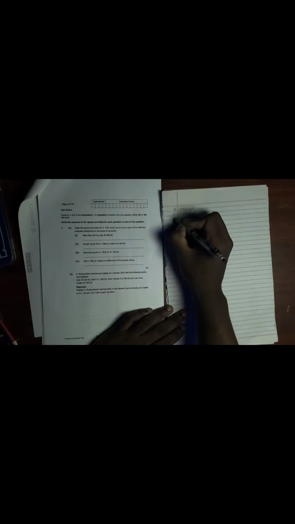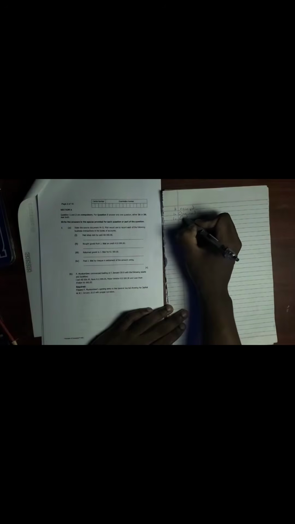Then we head on to the third one, returned goods to J. Biller for 1,300. Here the book of prime entry being used is the purchases returns journal, and the source document for it is the original credit note.